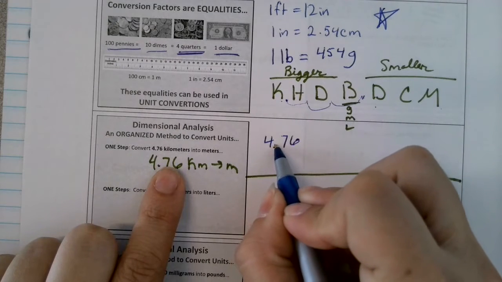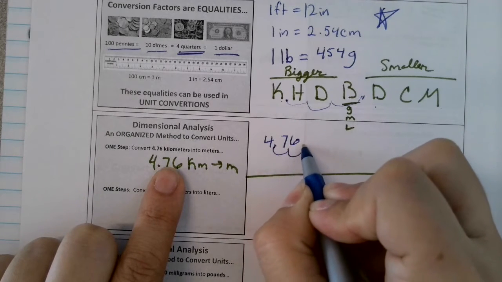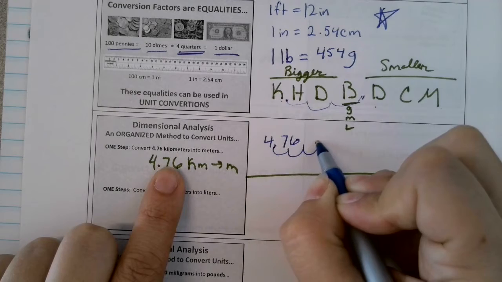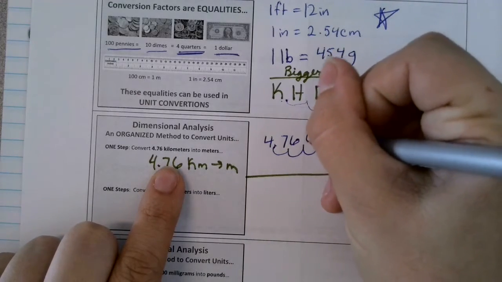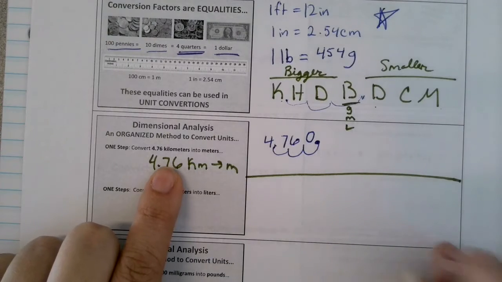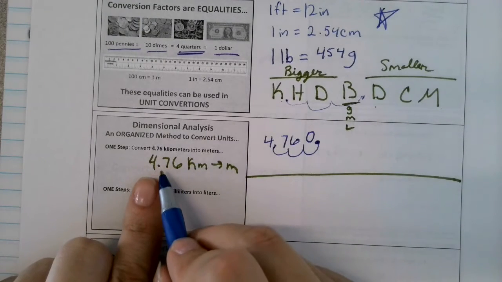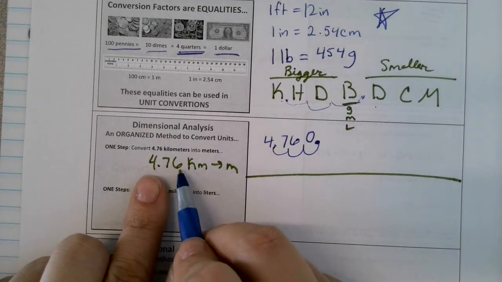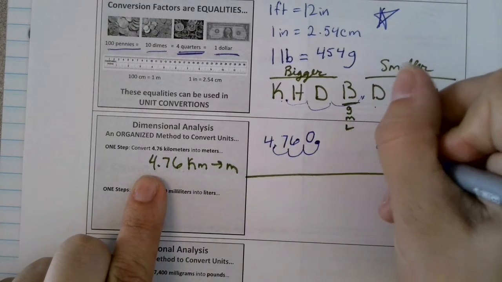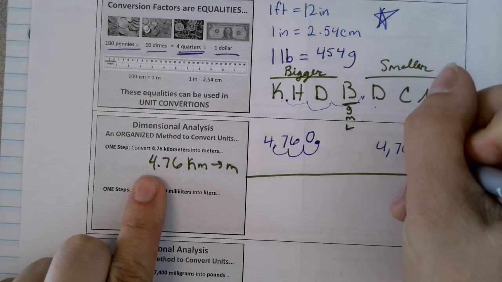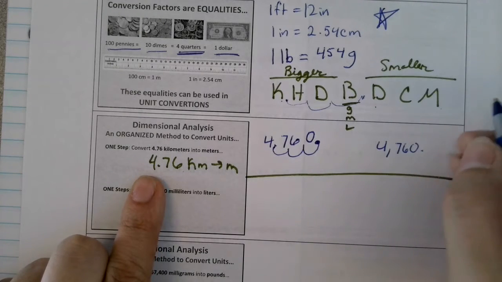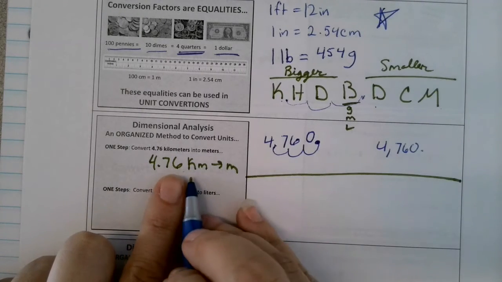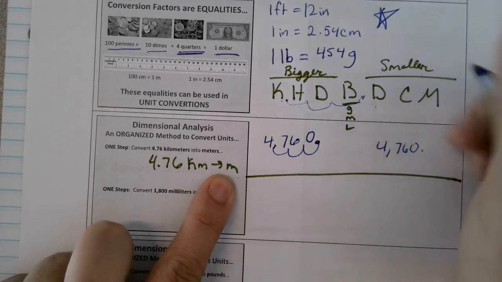This empty space, that's where our 0 goes. So that means I don't have 4.76 anymore. I have 4,760. And don't forget our units. We went from kilometers to meters.